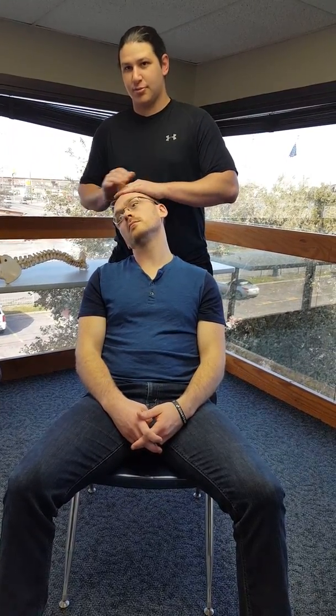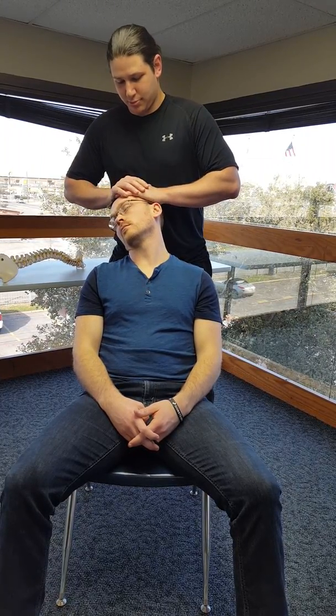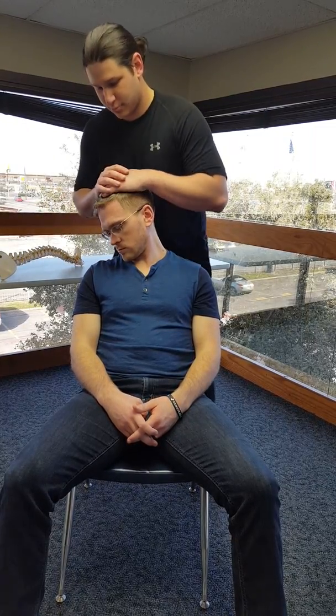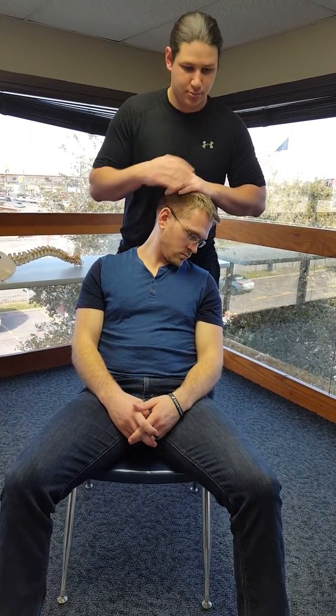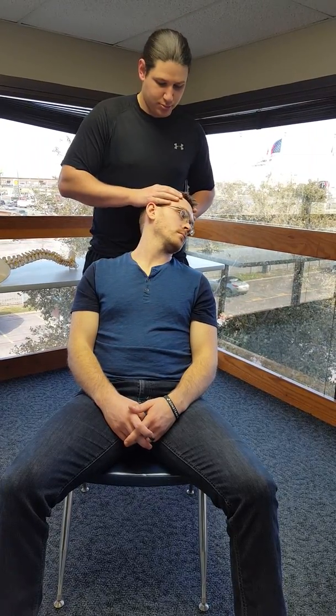Actions. How do we say it? Like lateral flex and extension. Lateral flex, extension, rotation. Flexion, lateral flex, rotation. Lateral flex, flexion or extension, rotation. And then flexion, lateral flexion, rotation.